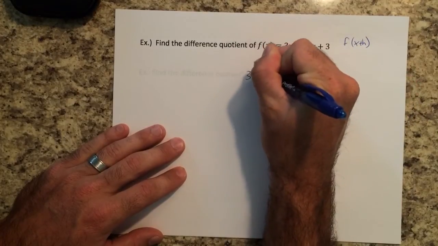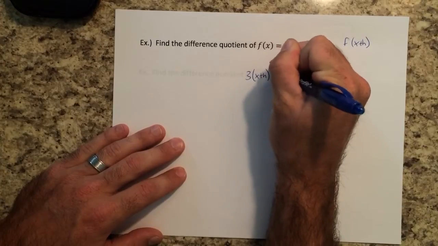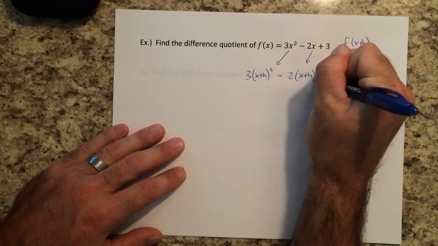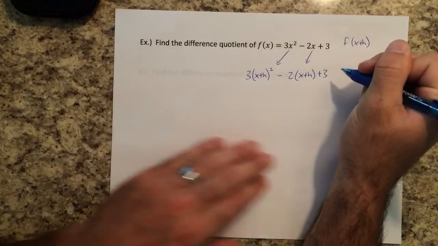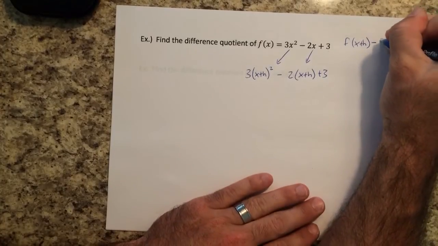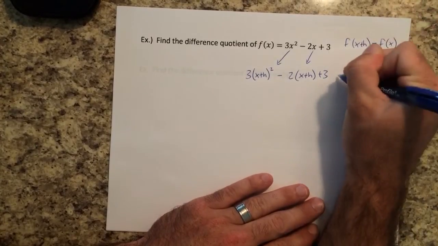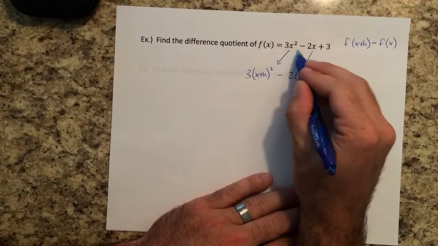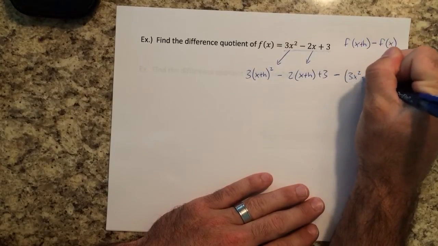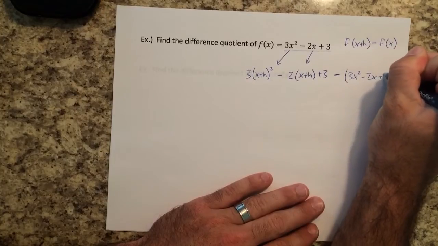So I have 3 times (x plus h) squared minus 2 times (x plus h) plus 3. That was the first part of my difference quotient. Then I have minus f of x. So I want to subtract just the original equation, which is 3x squared minus 2x plus 3.